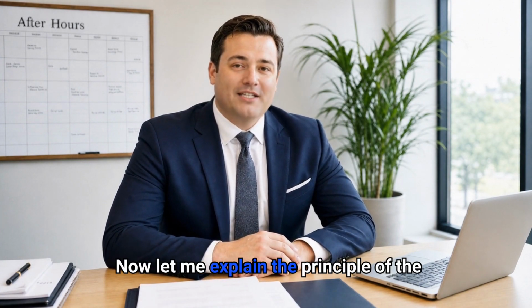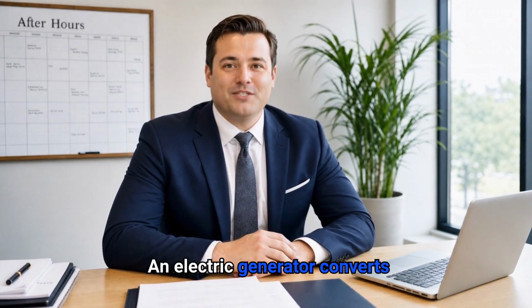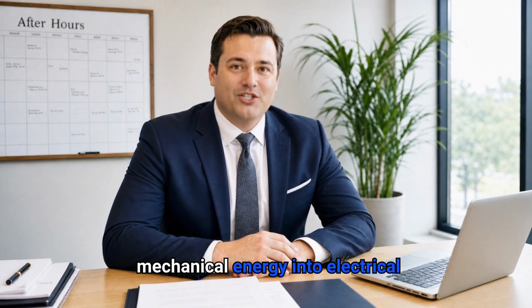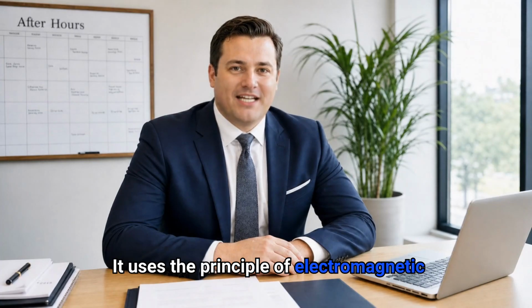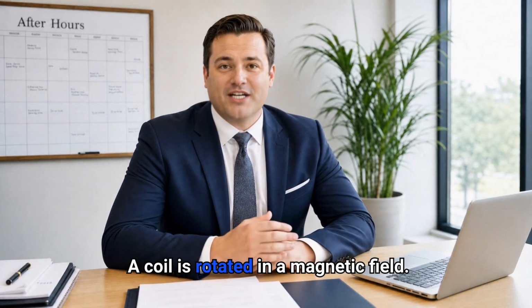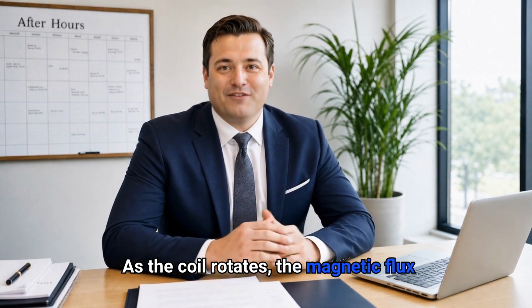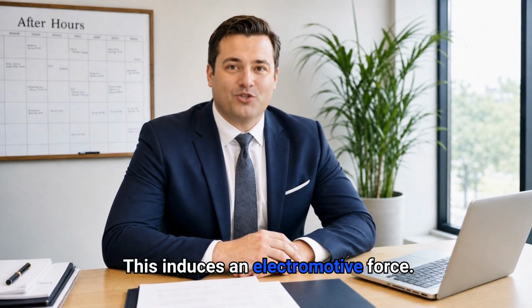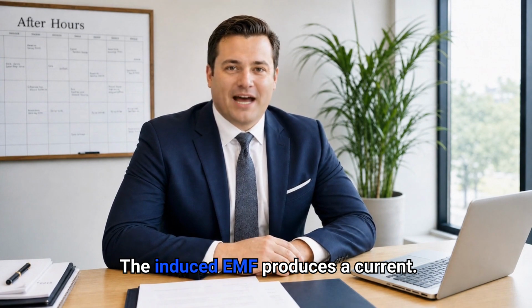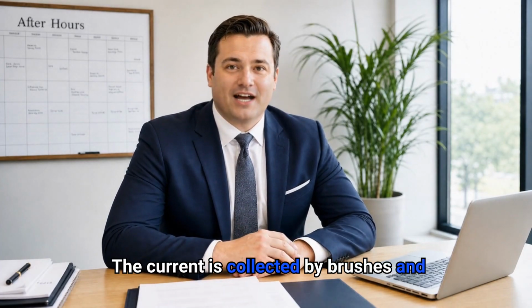Now let me explain the principle of the electric generator. An electric generator converts mechanical energy into electrical energy. It uses the principle of electromagnetic induction. A coil is rotated in a magnetic field. As the coil rotates, the magnetic flux through the coil changes. This induces an electromotive force. The induced EMF produces a current. The current is collected by brushes and commutators.